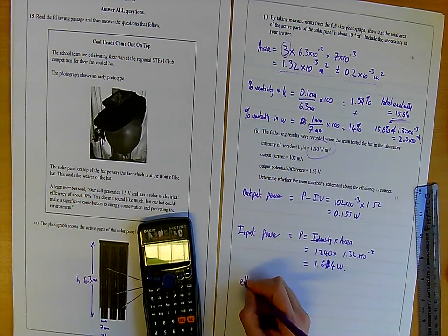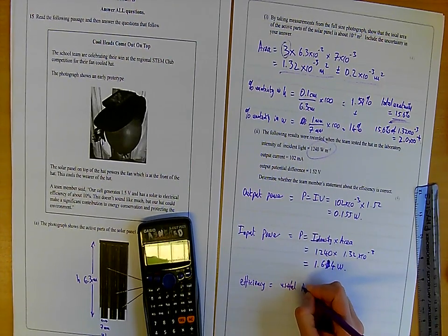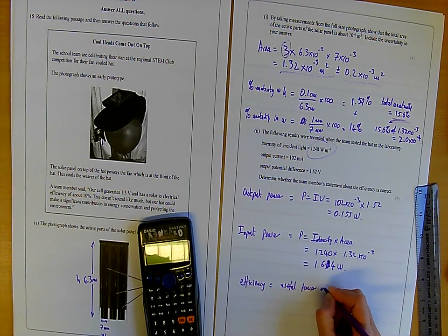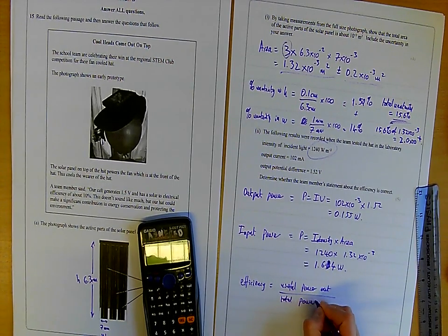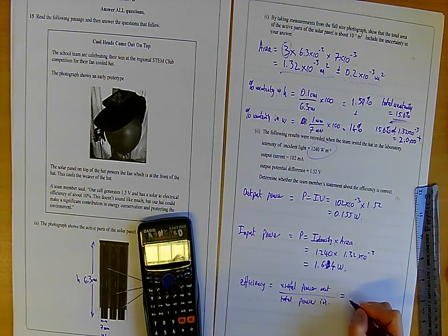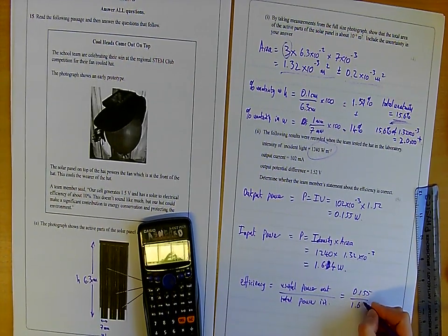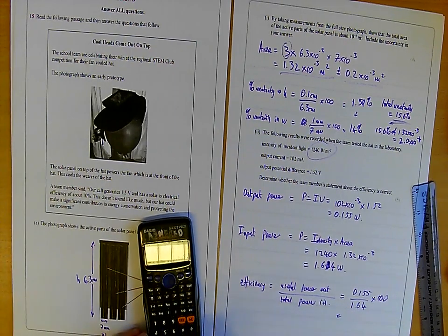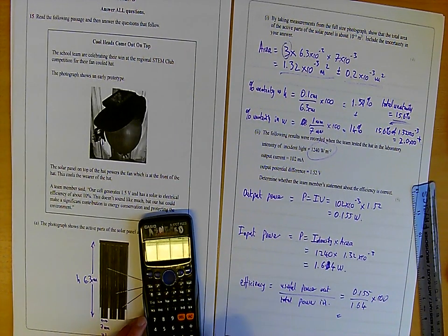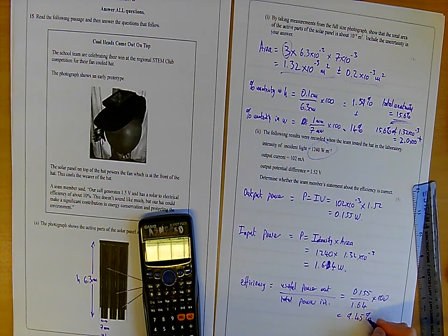So efficiency is the useful power out divided by total power in, 0.155 divided by 1.64 times 100, which is 9.45%.